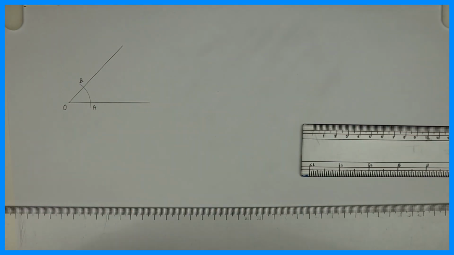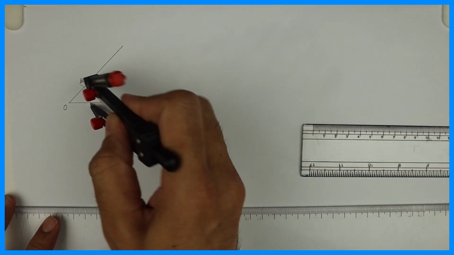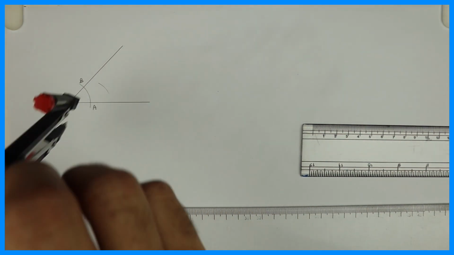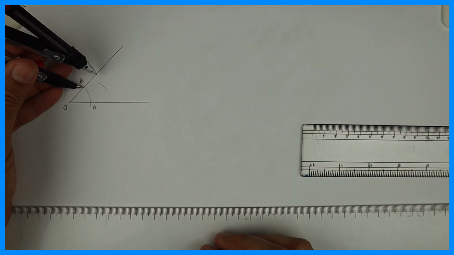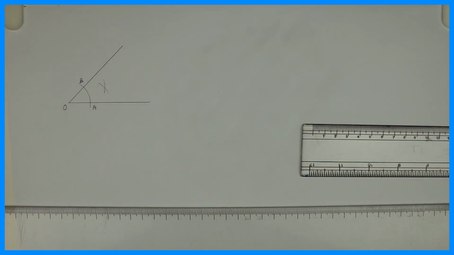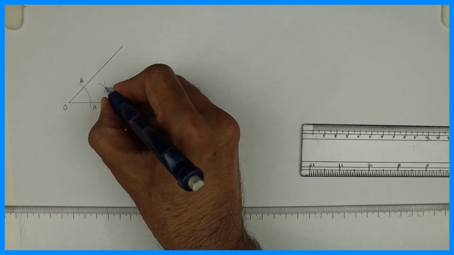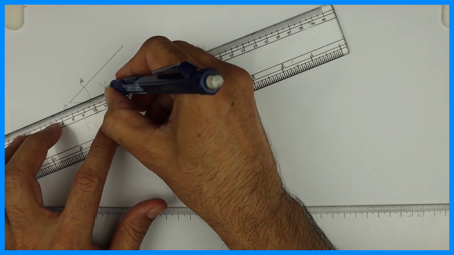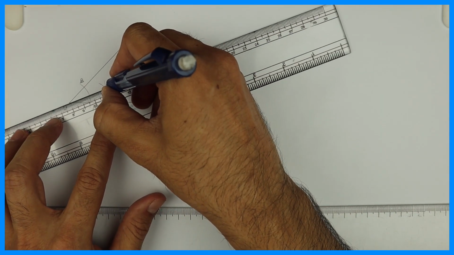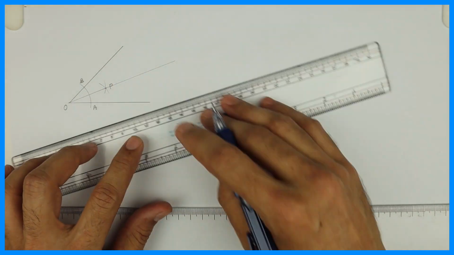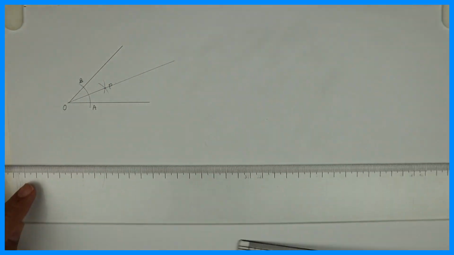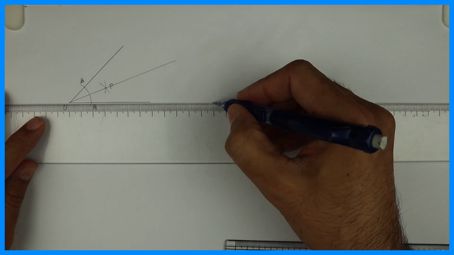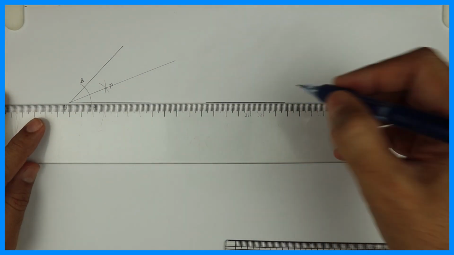Now you can maintain the same radius or you can change. Draw another arc from A and maintain the same radius and from B. So what you got? You got point P, intersection point. Now when you draw O to P, draw a line passing through OP. So that is a bisection. So we have divided angle into two parts.